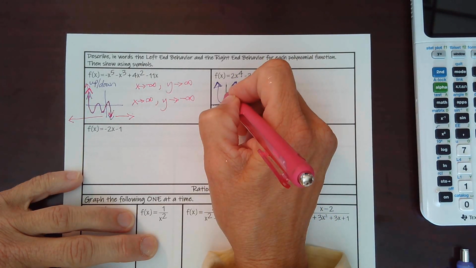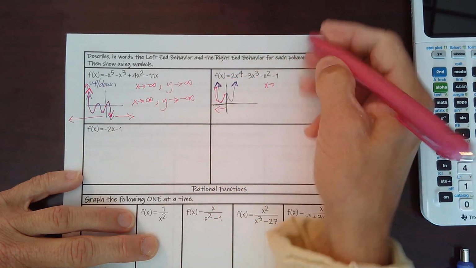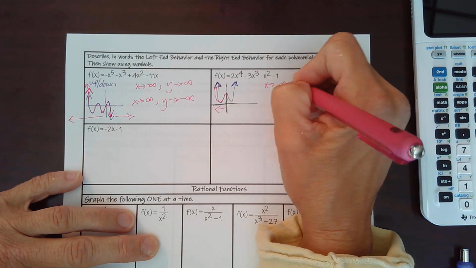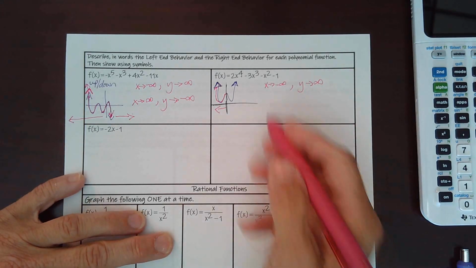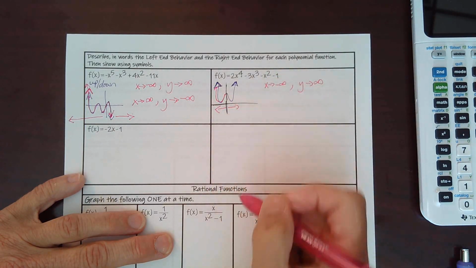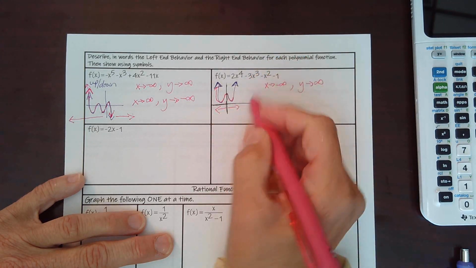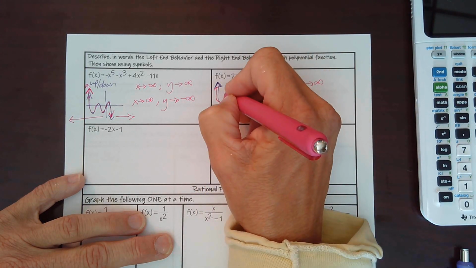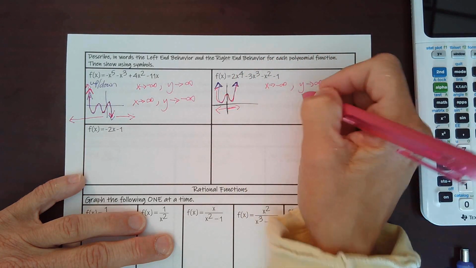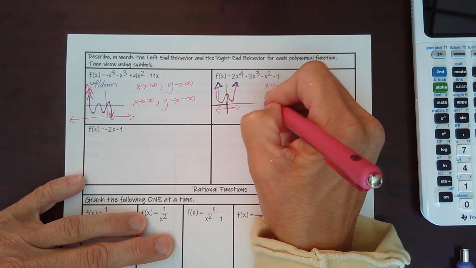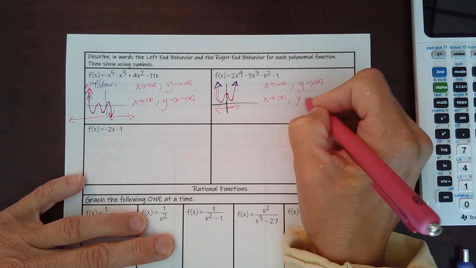As you travel along this graph in the negative x direction, your y values are approaching positive infinity. As you move away from the origin in the positive x direction, your y values are approaching positive infinity as well.